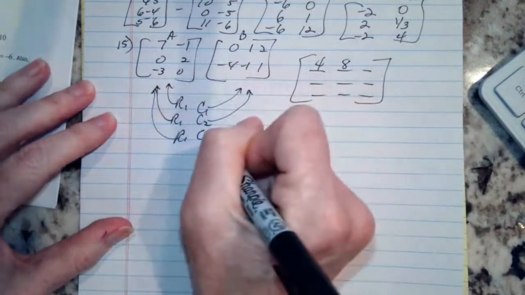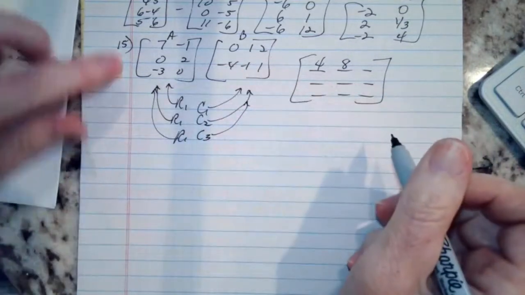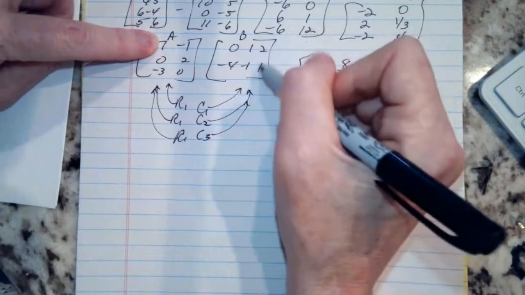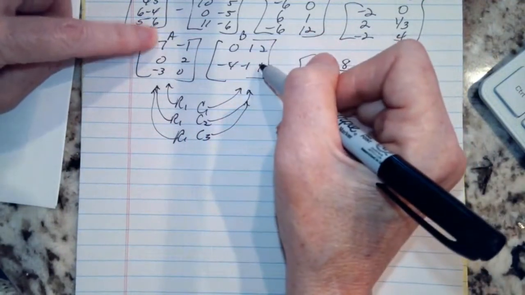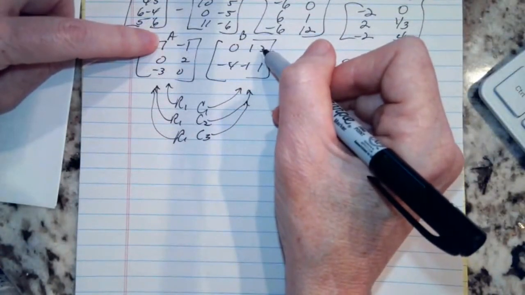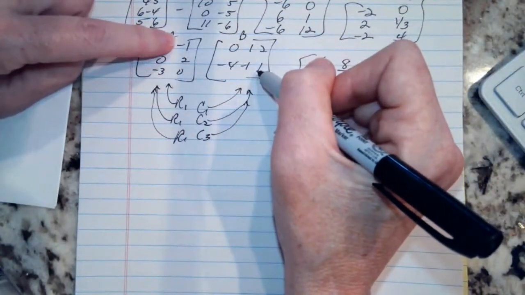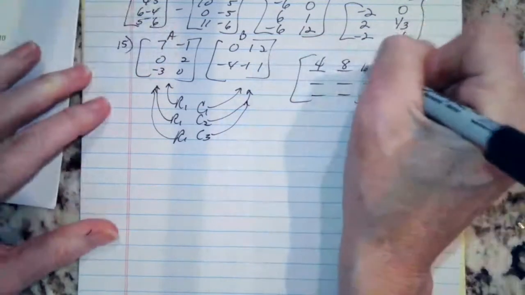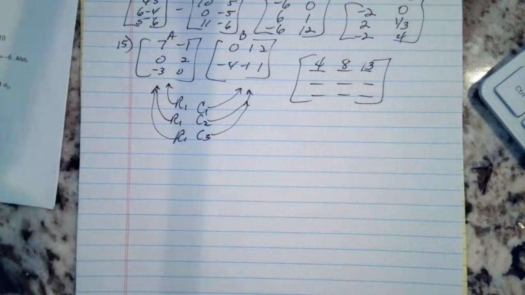This guy's position is row 1, column 3. So I'm going to use row 1 from A and column 3 from B. Row 1 is right here. Column 3 is right here. So start at their beginnings, the left-hand side and the top. 7 times 2 is 14. Scoot. -1 times 1 is -1. So 14 minus 1 gives you a 13. So we're done with that. I know that some of you might have this down cold, but others might not, so I'm just going to go through the whole process here.